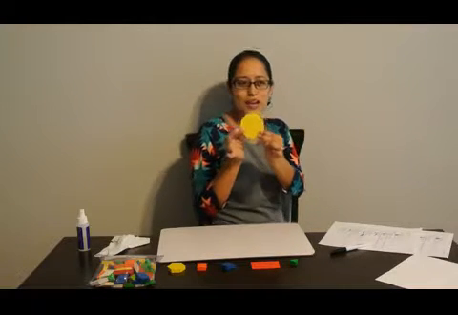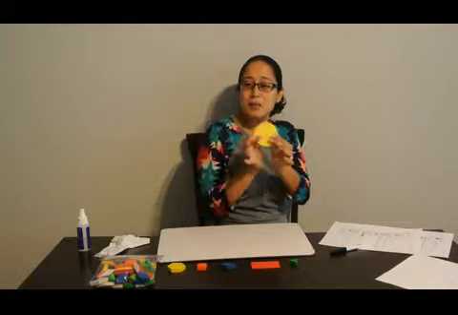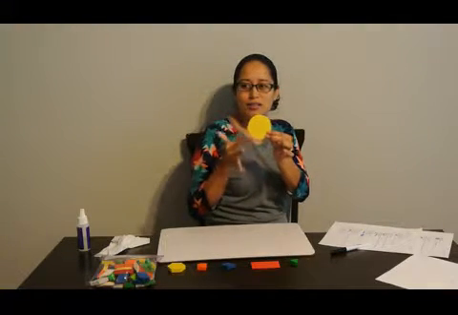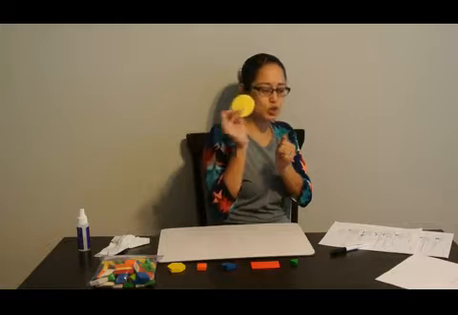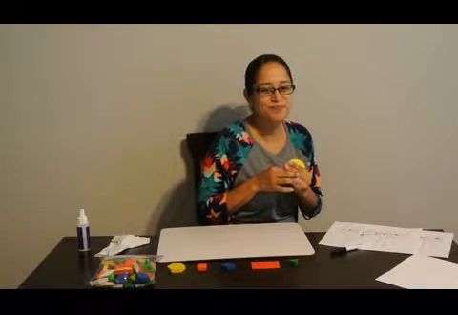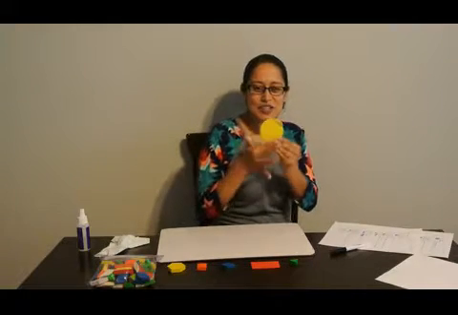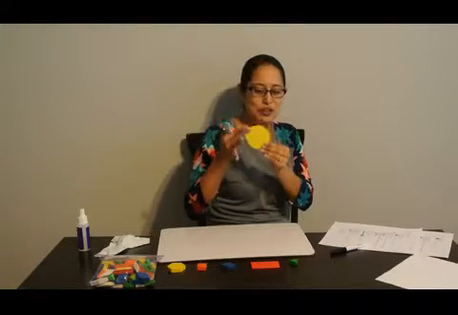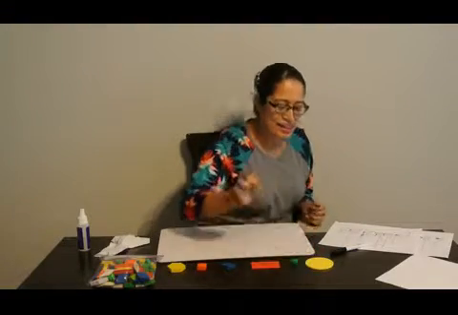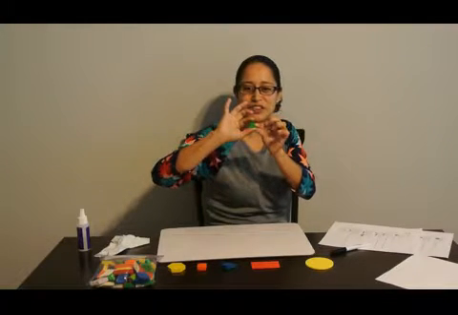So now look around the classroom and see if you can identify some objects that are round, that are circles. That's correct. Our round clock on the wall is a circle. It has a face of a circle. Good job. Okay, so moving on, we have here a triangle.